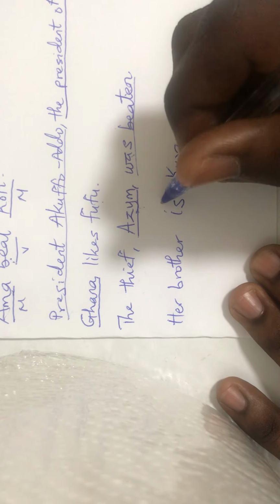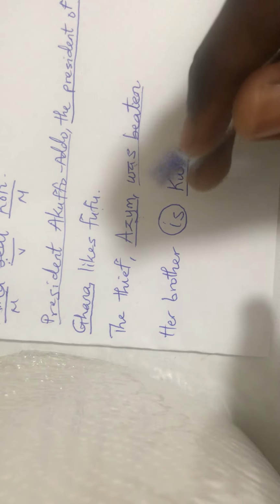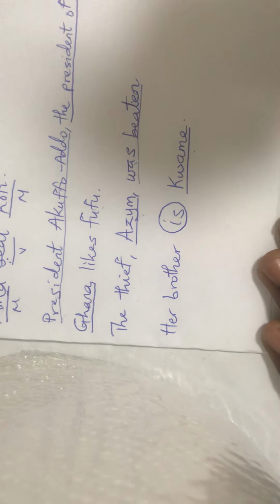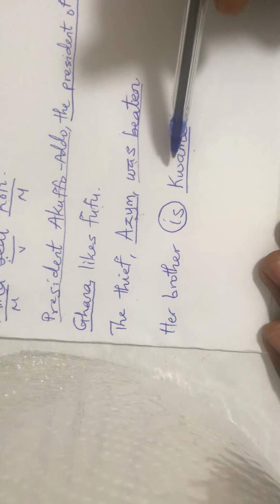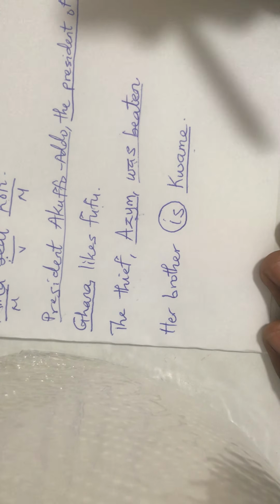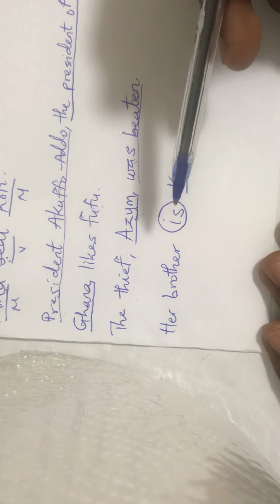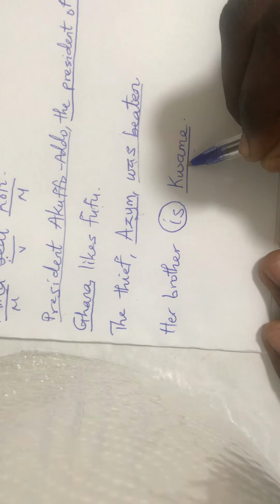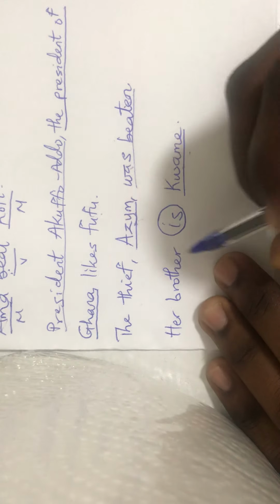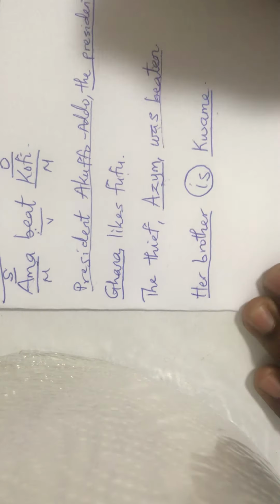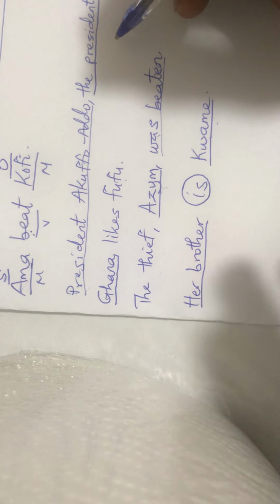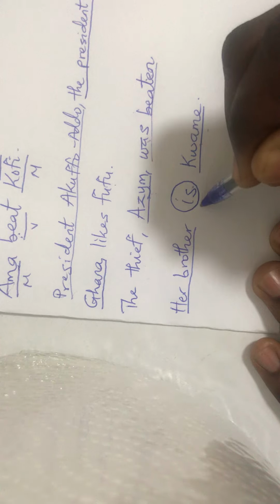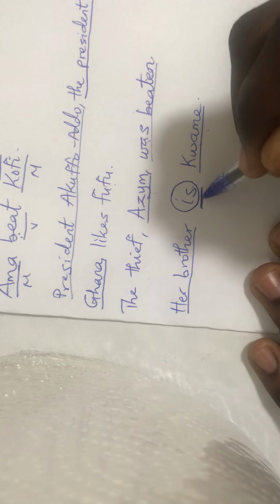Why? Because, and we'll deal with this under verbs, anytime an adjective or a noun comes after a linking verb or a to be verb, it is not termed as an object, it's termed as a complement. So in this case, it is complementing her brother, which is the subject of the sentence. So it is a subject complement, or the complement of the verb is. So don't worry if you don't get this. We'll do it when it comes to the verb.